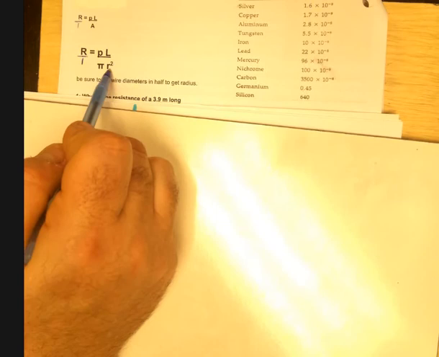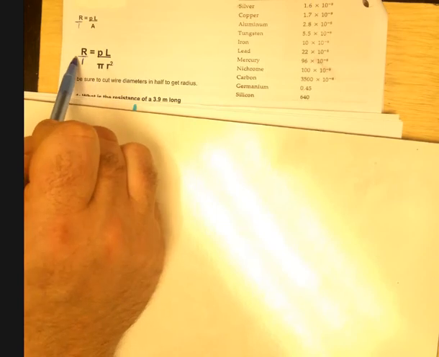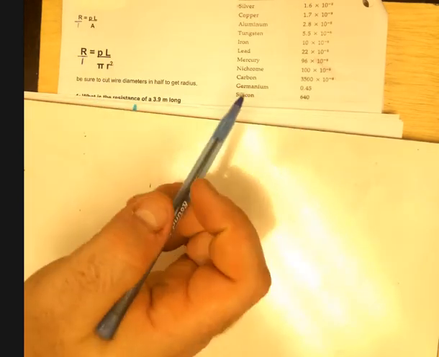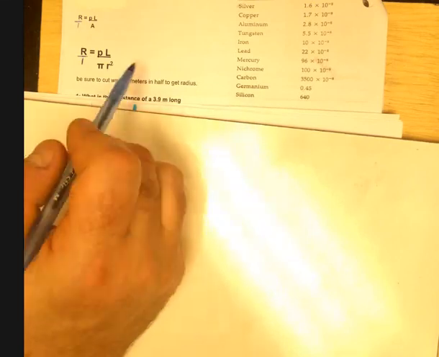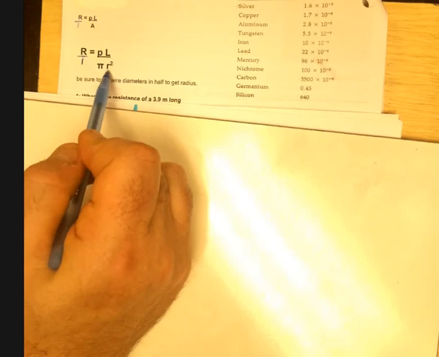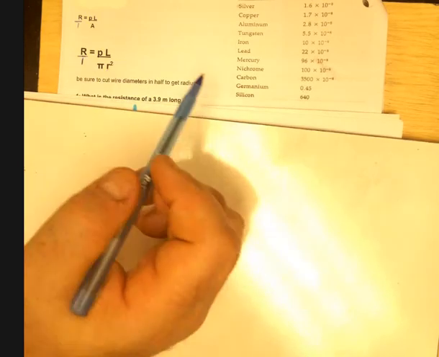If I divide the radius by 3, I'm going to multiply the resistance by 9. This power of 2 is the thing that messes things up. Okay, so a small change in the r results in a much bigger change in the resistance. This little r, remember, is the radius.